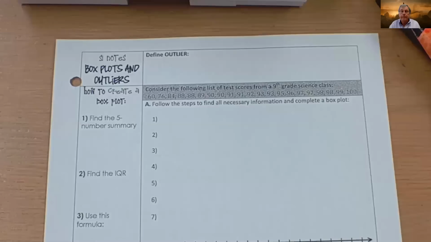Morning. Today we're going to continue our discussion about statistics, and particularly we're going to talk about box plots and outliers. So let me open up, share my screen so that we can get going here.